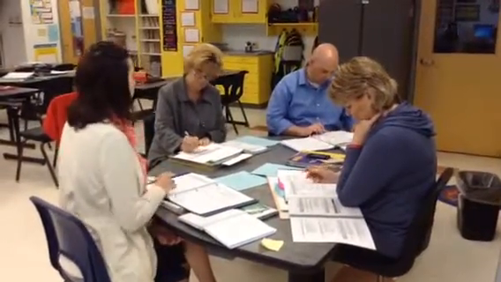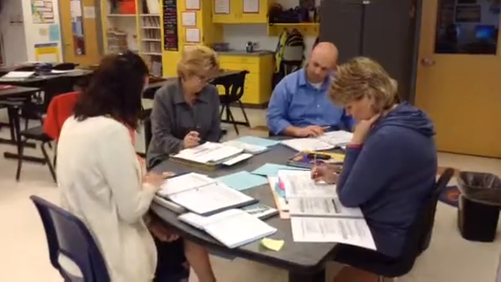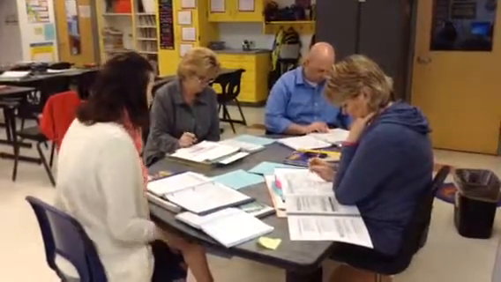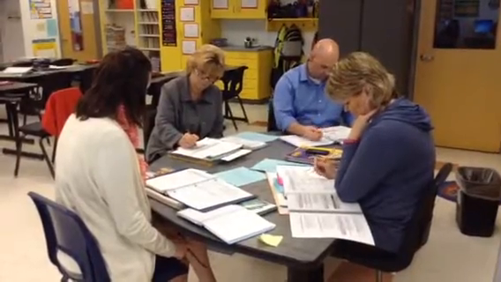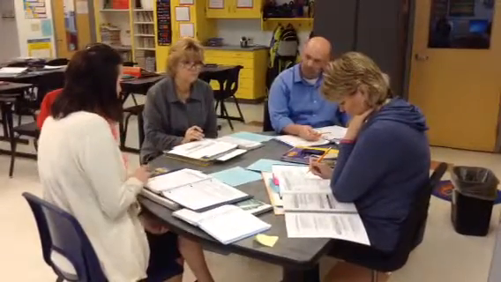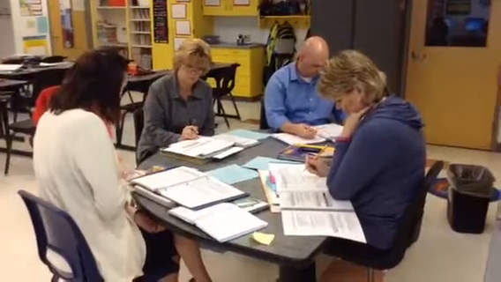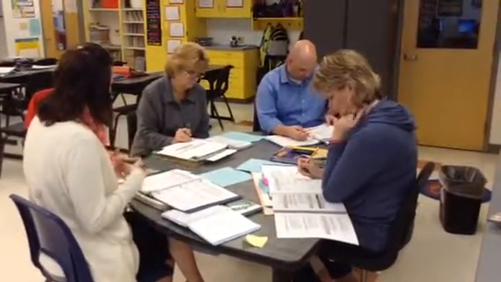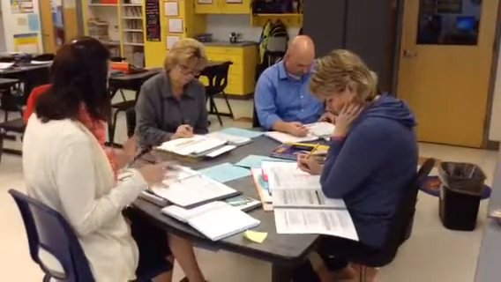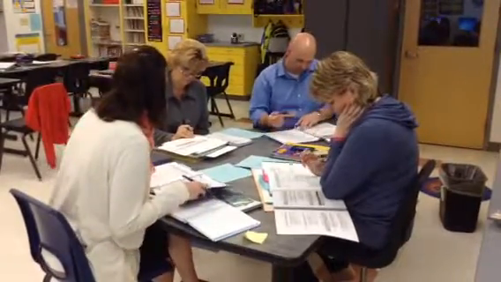I think that would be good to come back to these ideas. So they're going to have to be determining the details that support an inference and explaining the relationship or interaction between two individuals, events, ideas, or concepts.